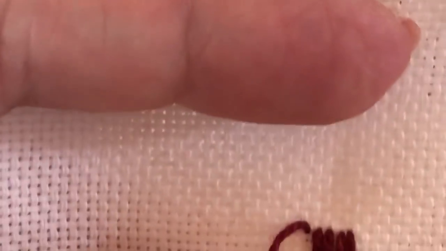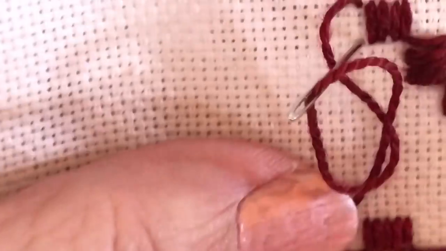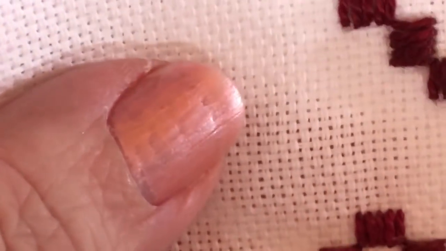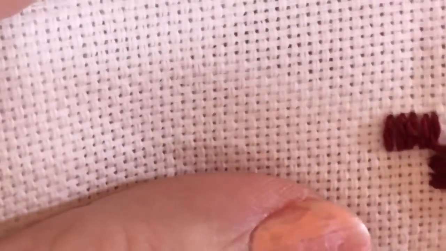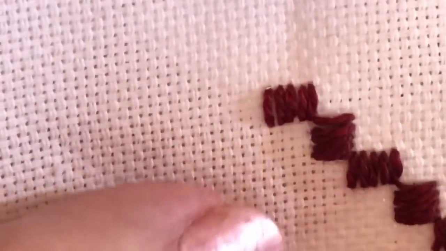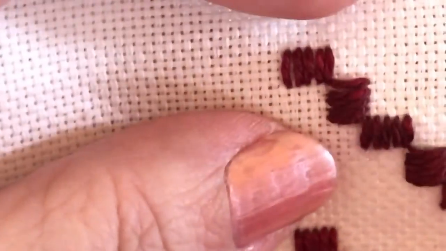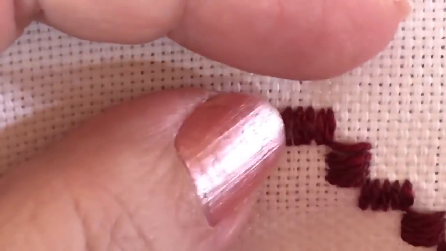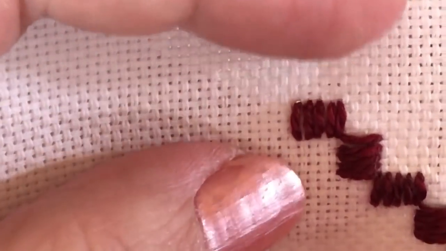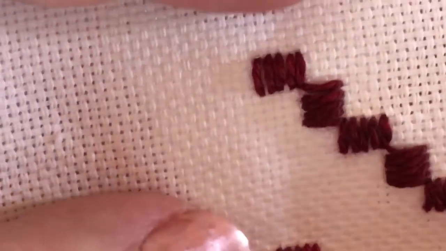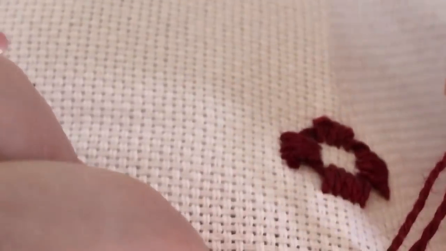Okay, now I've run out of thread. So what I'm going to do is pull this to the back, because here's the thing. If you do not have enough thread to complete an entire cloister block, end it and start a new one. You do not want to start a new thread in the middle of a block. It just doesn't look right. So with this tail, I'm now going to pull it up.